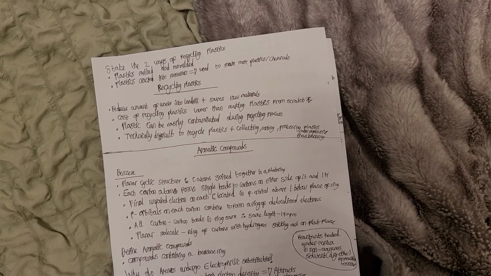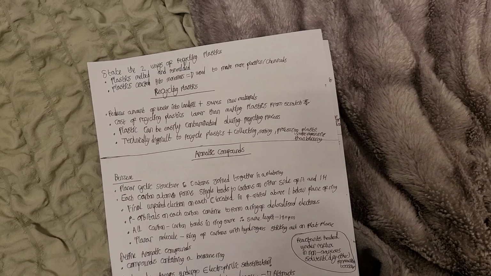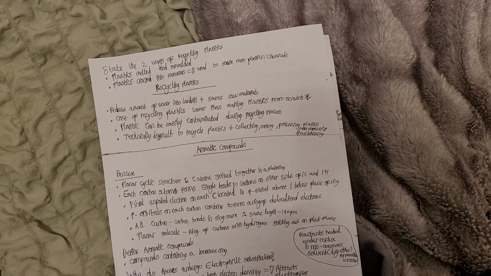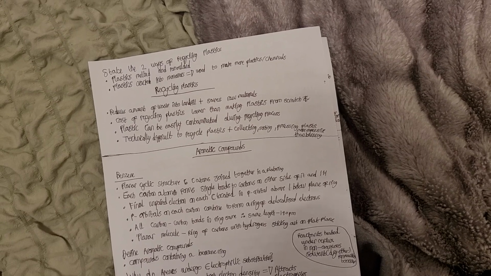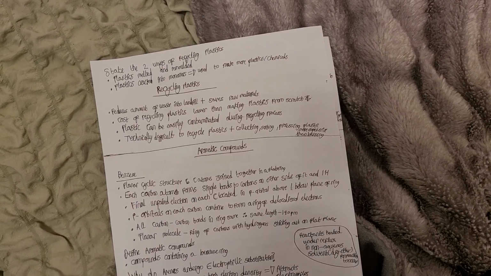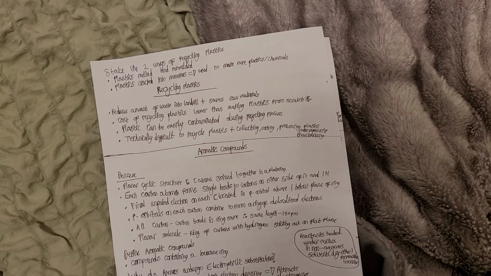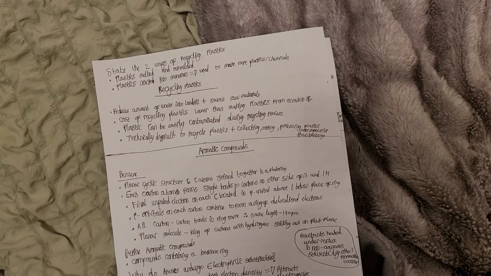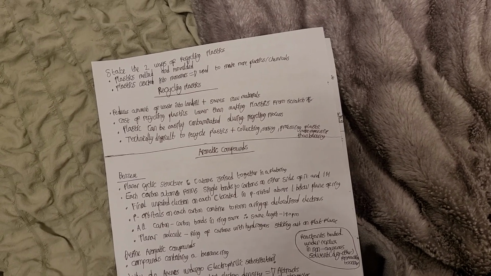Recycling plastics reduces the amount of waste going into the landfill, plus saves raw materials. The cost of recycling plastics is also lower than making plastic from scratch. However, plastics can be easily contaminated during the recycling process, and it's also technically difficult to recycle plastics. Plus, collecting, sorting, and processing plastics is more expensive than burning.